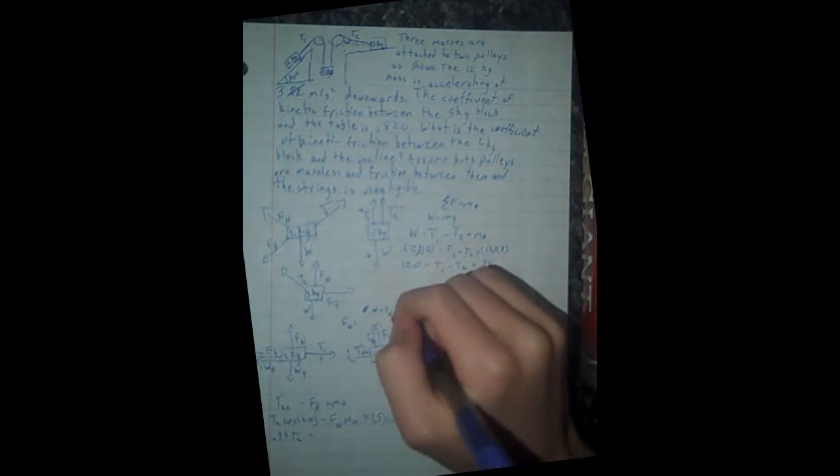So using that, we can say our normal force is equal to our weight minus T2 in the y. So we can sub that in. So weight minus T2 in the y is equal to our normal force, and it's our normal force times our coefficient of kinetic friction, which is given in the problem. It's 0.82, and it's equal to 15, because 5 times 3 is 15.